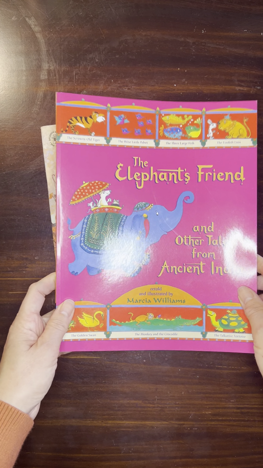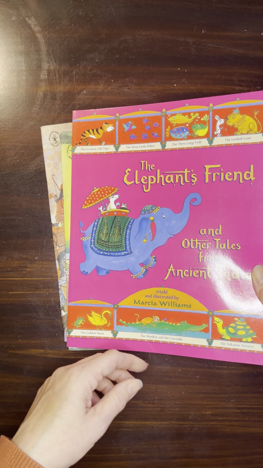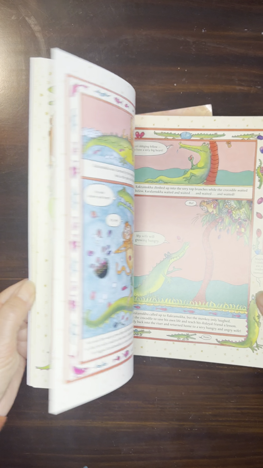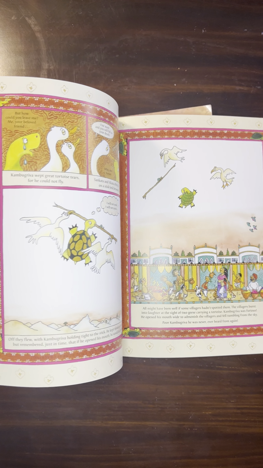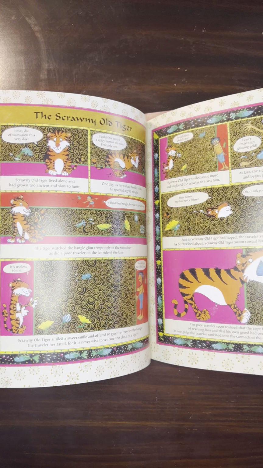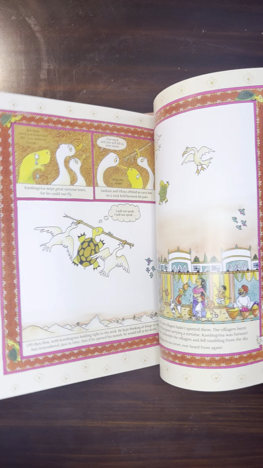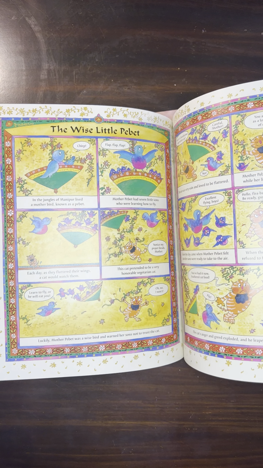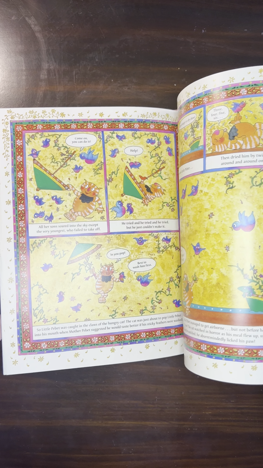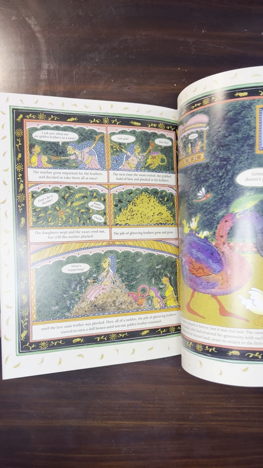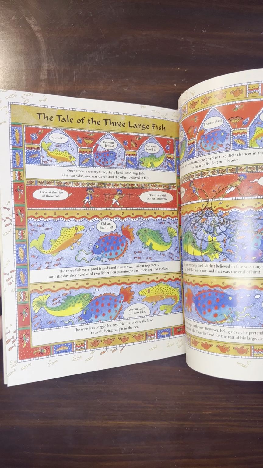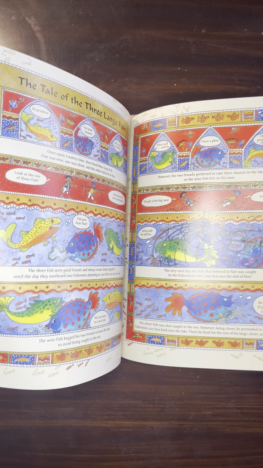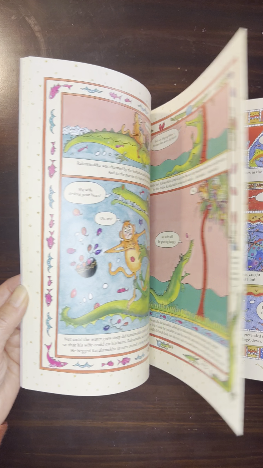The Elephant's Friend and Other Tales of Ancient India. This could have been a really great book for us, but we're really not into the comic strip style books, but I think that the content itself is just right for an ancient India unit, because it goes through all of these different stories that in my mind are probably the fables of the culture, and it helps with understanding different lessons, whether you're a young child or an adult. I feel like these are the stories that you can learn many lessons from.